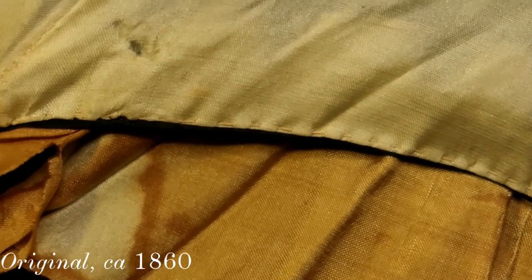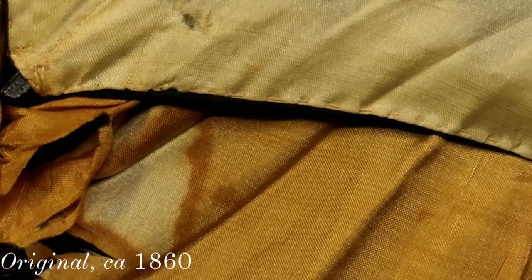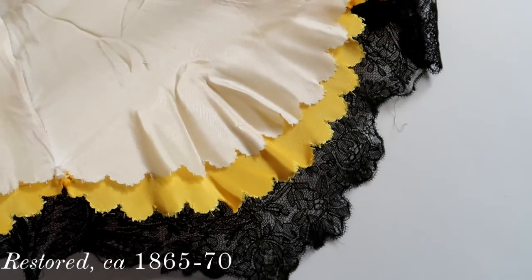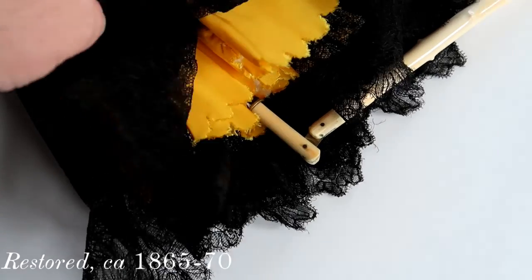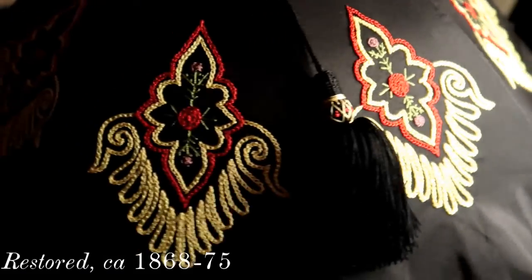Regardless of how the parasol is lined, it is finished in the same way. At the edge of the cover, the outer cover silk and lining silk would be folded right sides together and then stab stitched to finish the edge of the lining. When the cover's edges are pinked, the lining is pinked shorter than the outer cover, so that the lining doesn't show when the parasol is closed.